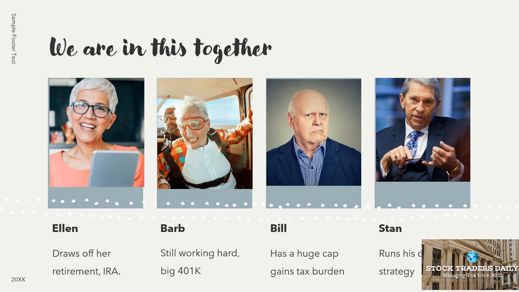And then you have Stan. And Stan manages his own money or hires people to manage it for him. And he has a plan. He's a good investor. He can evaluate stocks and look for things that are going to work. He has a method of doing it. But one thing that none of these people do is manage risk.